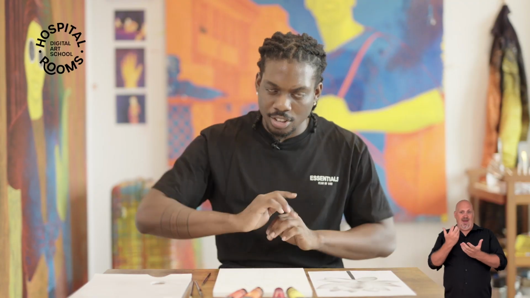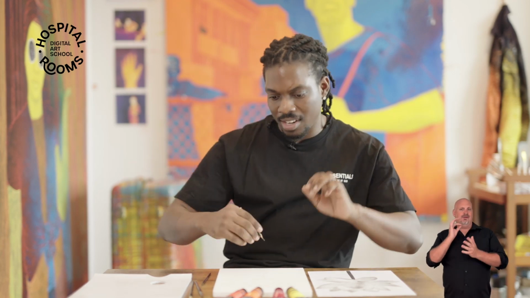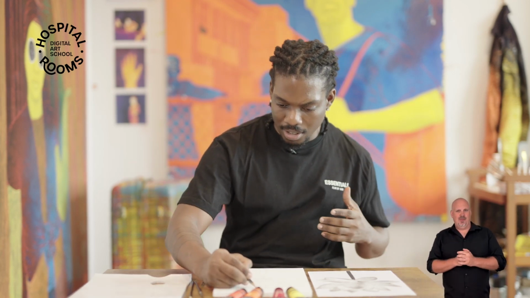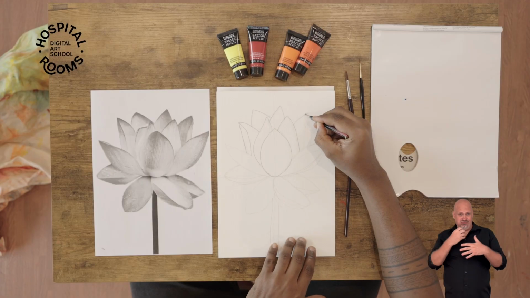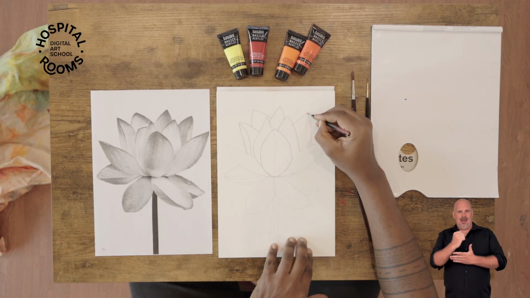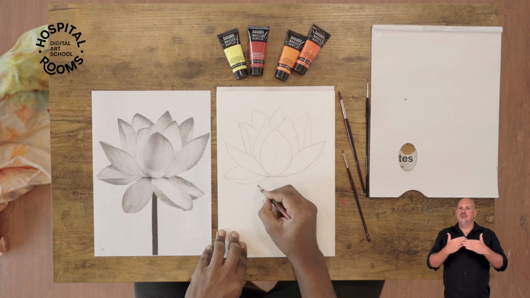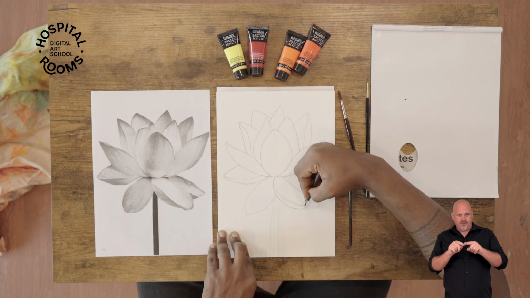No, one line, just go straight and move. So it's like dancing. You're going up and you're coming down. You're going up and you're coming down. And we have our first beautiful lotus flower sketch.